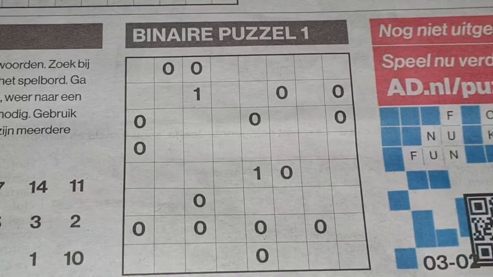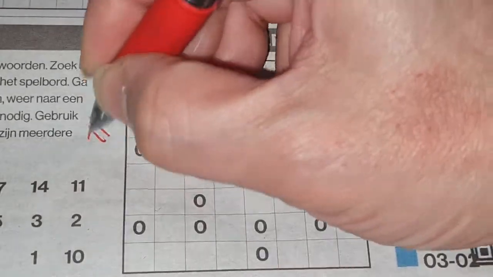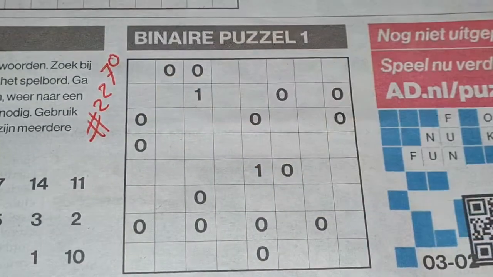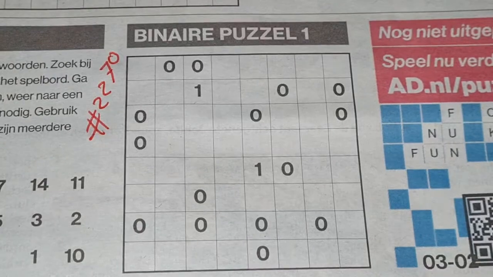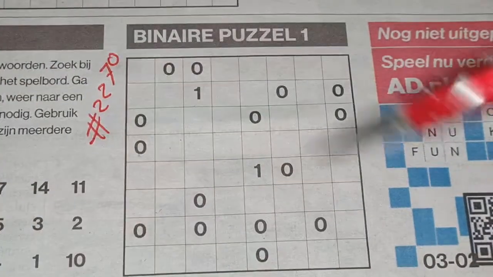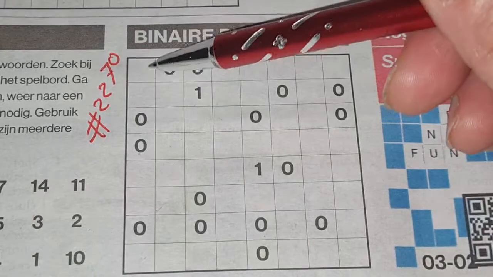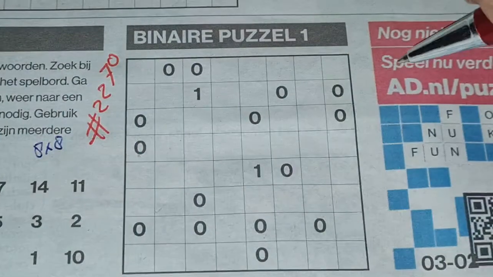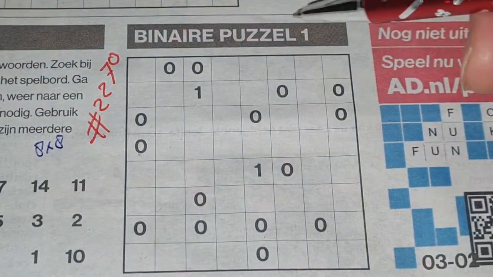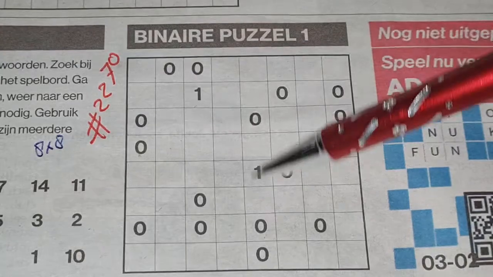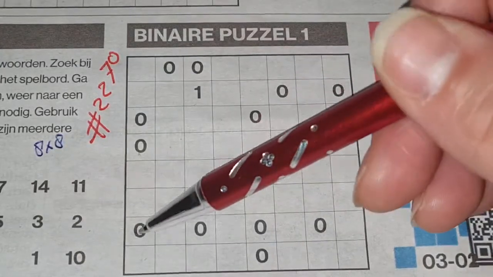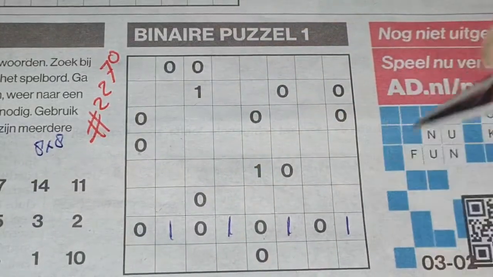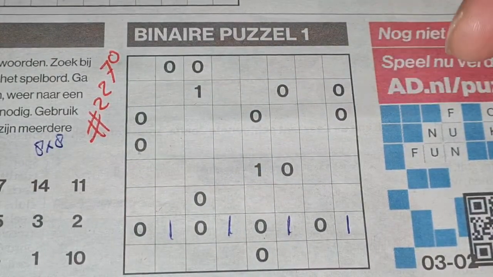Binary puzzle number 1, and this will be number 2270. And what kind of binary puzzle is this one? Let me count: 1, 2, 3, 4, 5, 6, 7, 8. It's an 8 by 8 binary puzzle. That means in a row or in a column, there are always 4 0s and 4 1s. Alright, so let's get started.